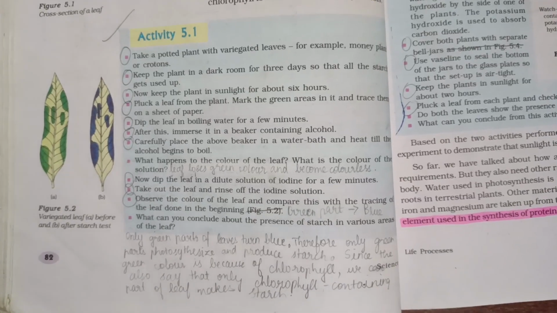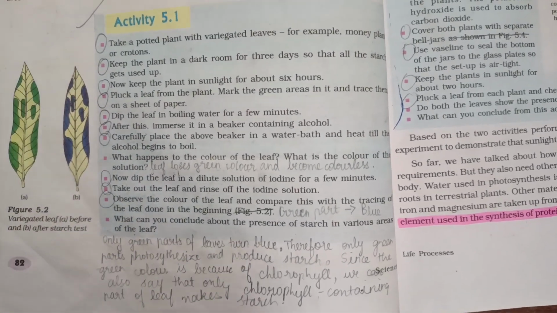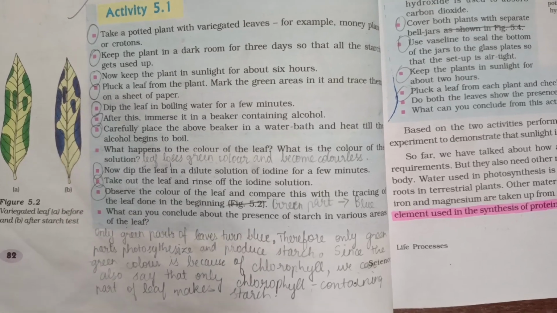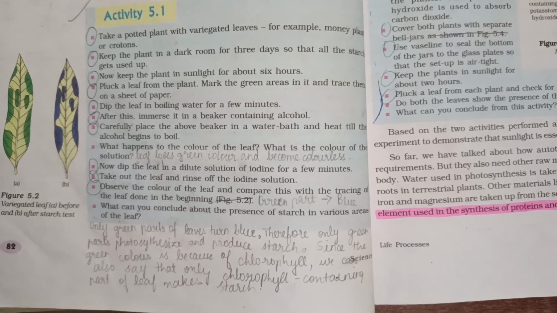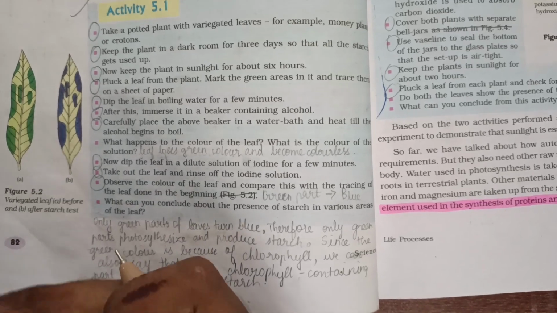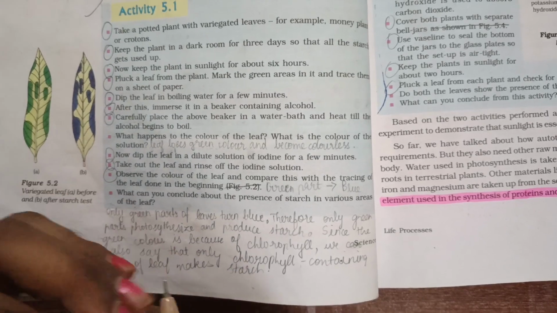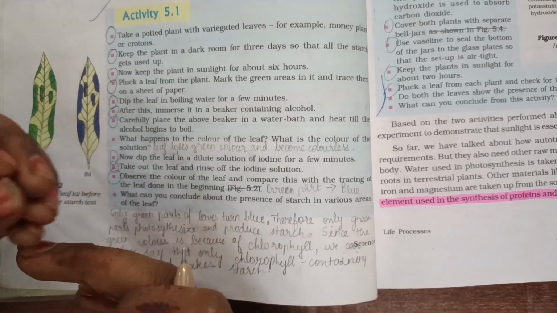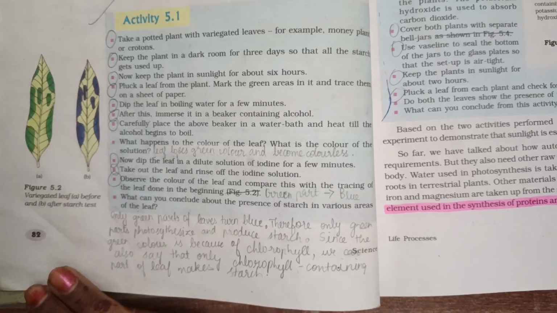Now let's look into activity 5.1. In this activity, they are asking us to take any plant with a pot. For example, let's take a money plant. Keep the plant in a dark room for 3 days so that the starch in the plant gets used up. The stored energy in the plant will get used up if there is no sunlight for them to perform photosynthesis, right? So they are asking us to keep the plant in the dark room for 3 days.